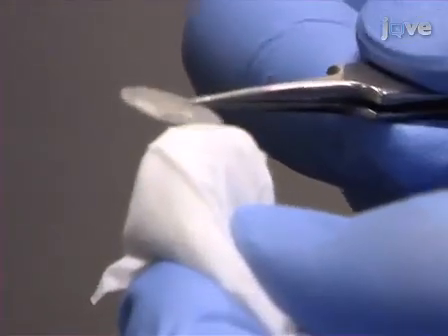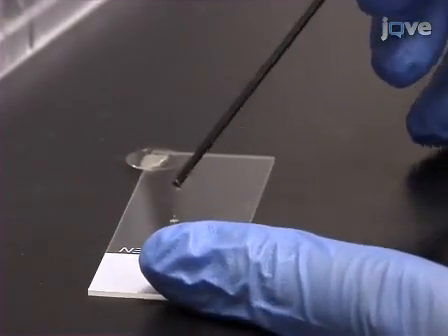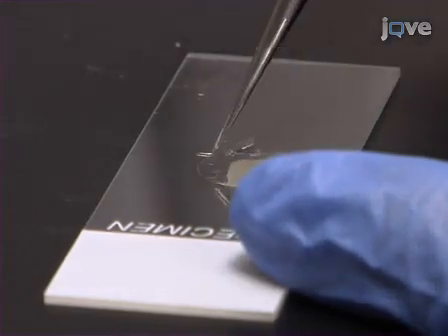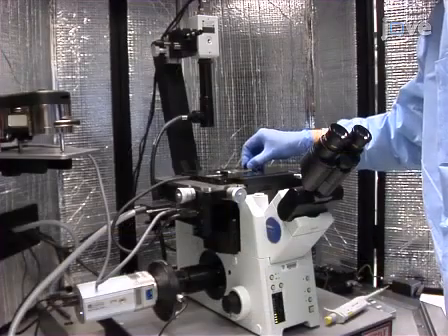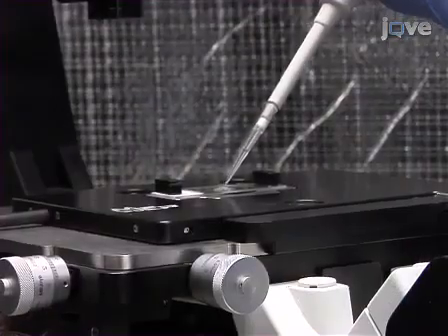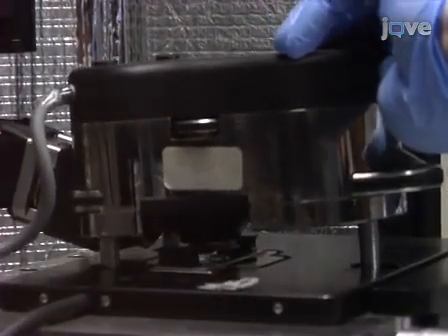Wipe the bottom surface of the sample cover slip with tissue paper, then fasten it to a standard glass slide with vacuum grease. Mount the glass slide on the AFM sample stage and cover the tissue with 500 microliters of room temperature PBS. Then place the AFM scanning head over the sample.